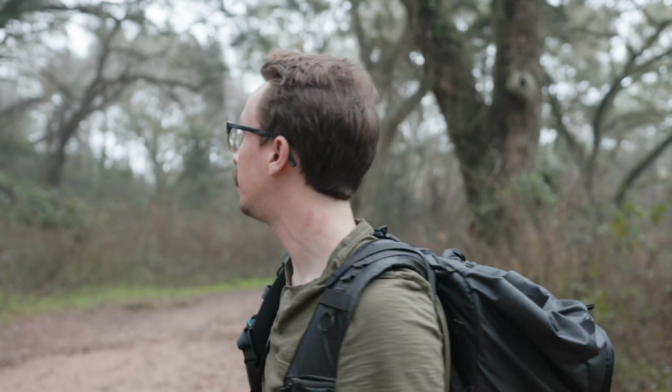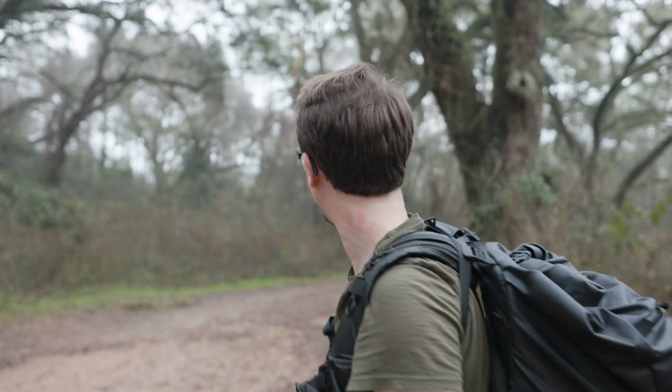Okay, so my plan was to rush over to the lake and take more photos that are specifically for the 100-500, but I got kind of distracted by this ethereal forest of fog, moss, and oak trees. Let's keep moving, but absolutely gorgeous.